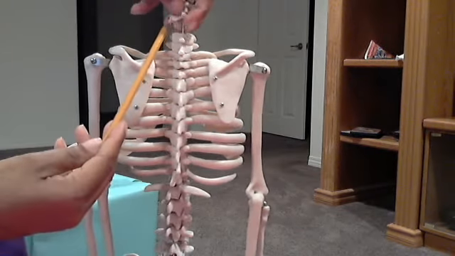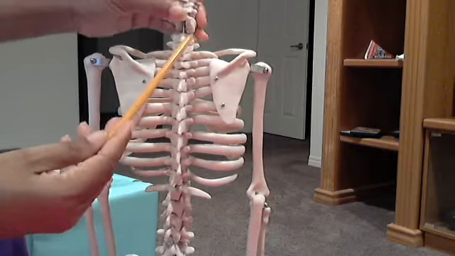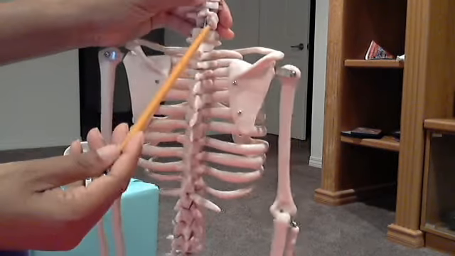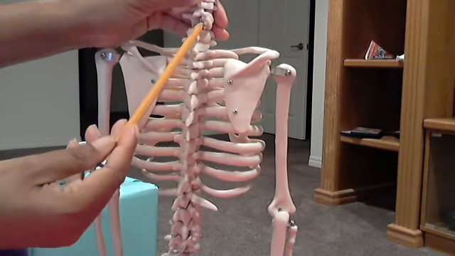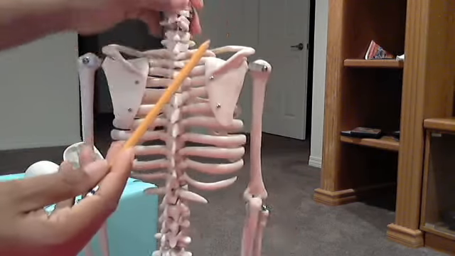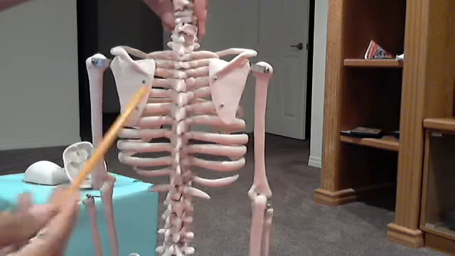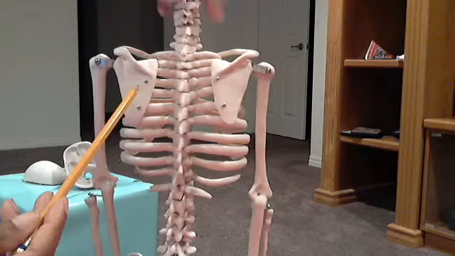There's this little piece right here, and it looks like a heart shape, and the intervertebral disc position is circular.